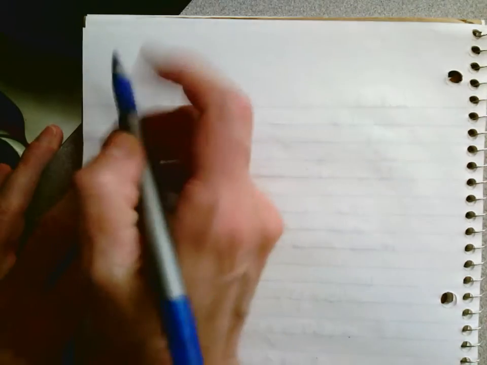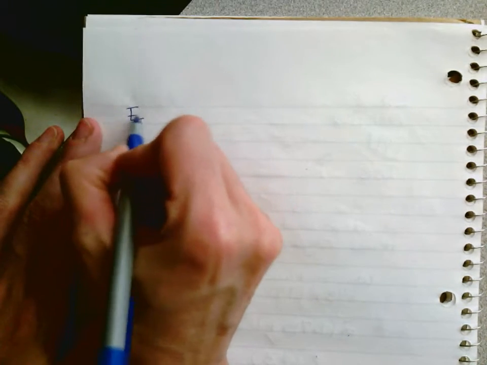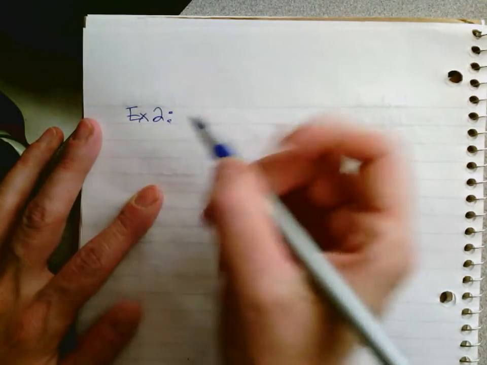So assuming you went to Spain, example 2 says you visit the gift shop and buy 3 geodes. Each one costs $5.95. Use the distributive property and mental math to find the total cost. Okay, this is the book's example 2, and the reason I'm doing it is because I feel that you need more than one of these.